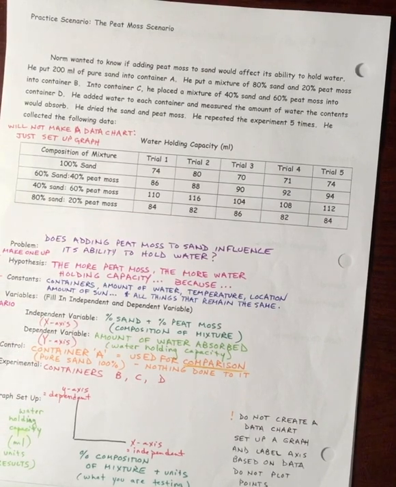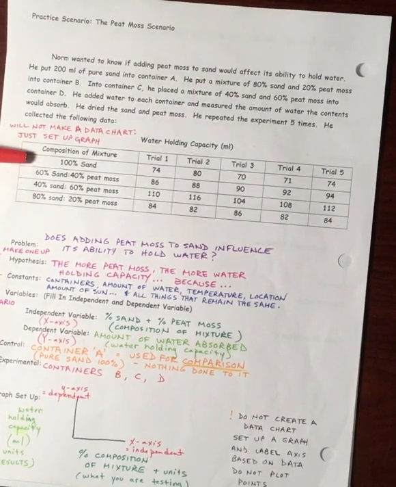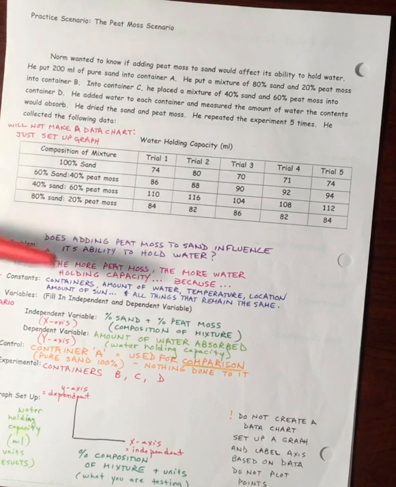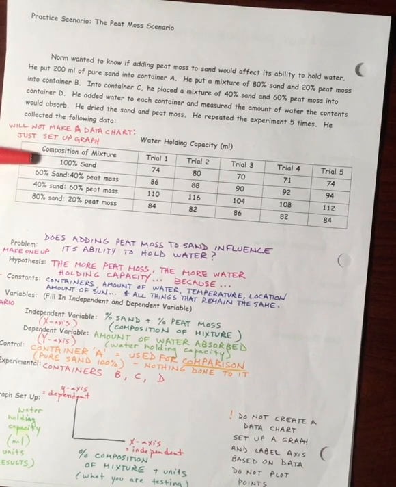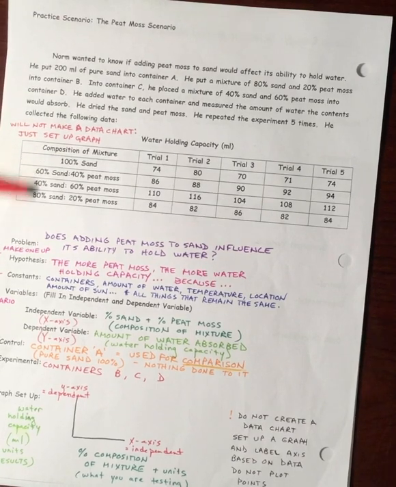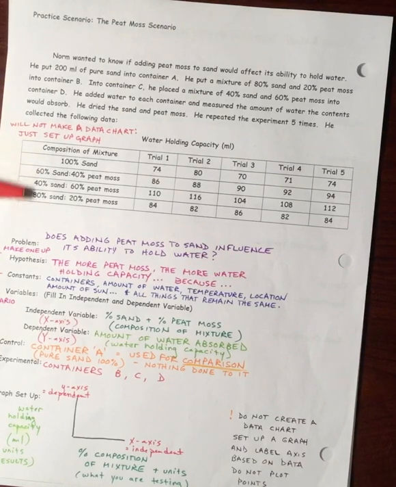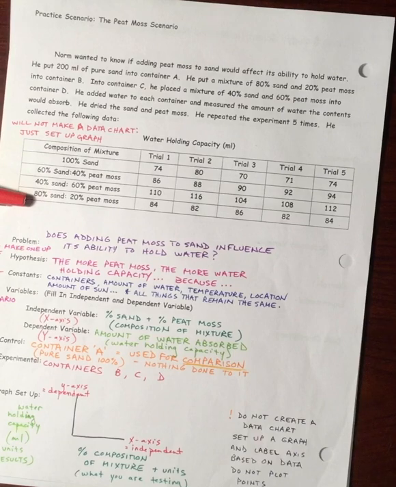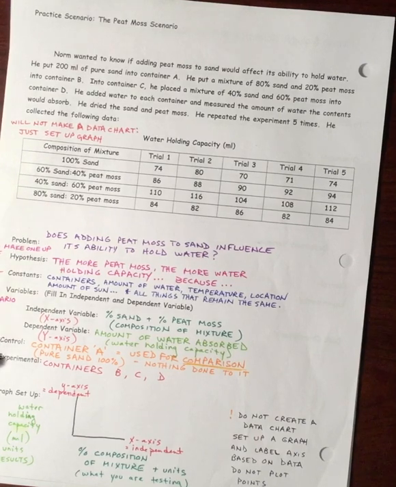What is my control? What is my norm? The norm is going to be container A, because it's 100% sand. That's what's normally within that area. Then if I start adding peat moss, those are going to be my experimental groups, containers B, C, and D. How does it change once I start adding that peat moss to it? So one control and my experimental setups that I have there.